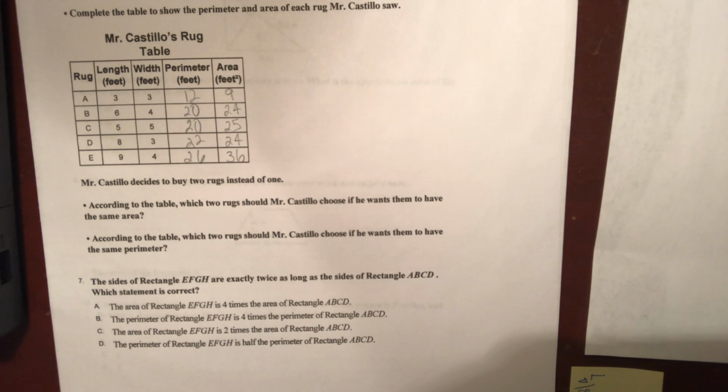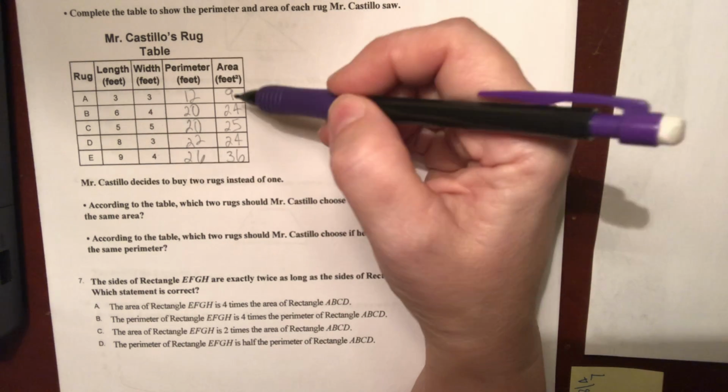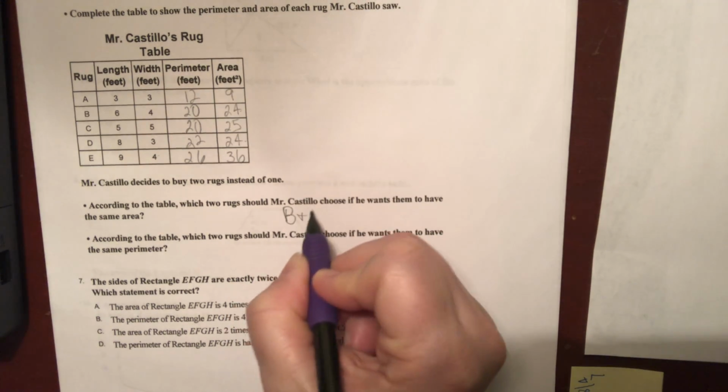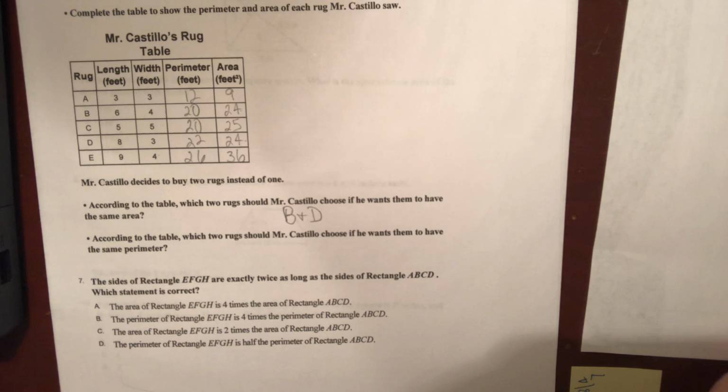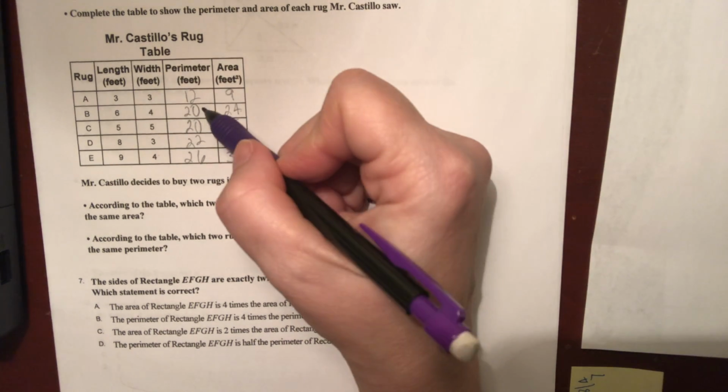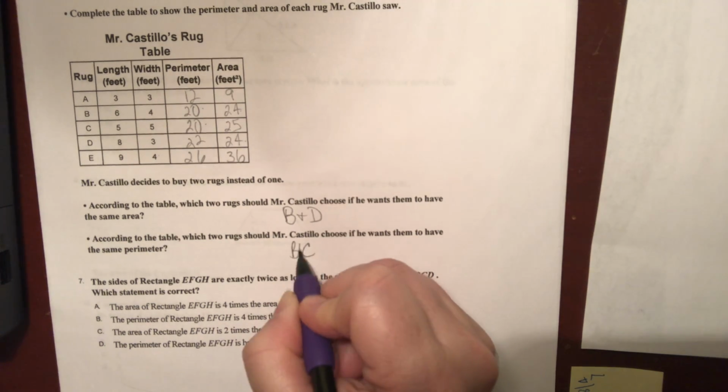All right. Mr. Castillo decides to buy 2 rugs instead of 1. According to the table, which 2 rugs should Mr. Castillo choose if he wants them to have the same area? Well, we have B and D have the same area. According to the table, which 2 rugs should Mr. Castillo choose if he wants them to have the same perimeter? B and C. Okay.